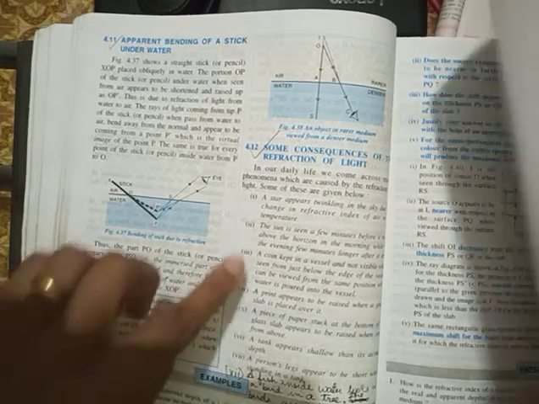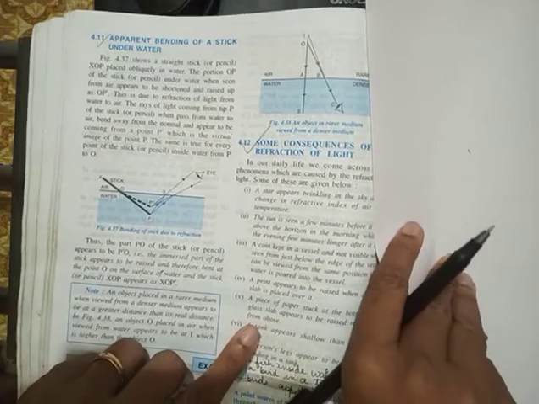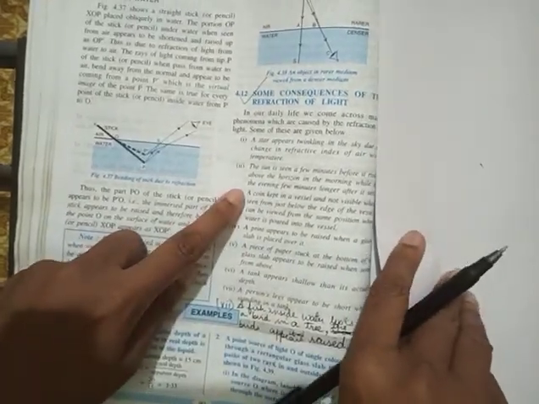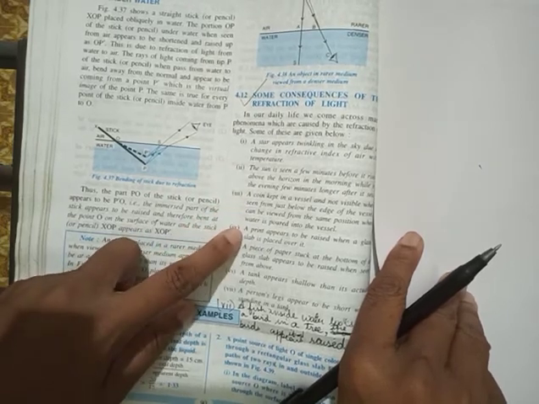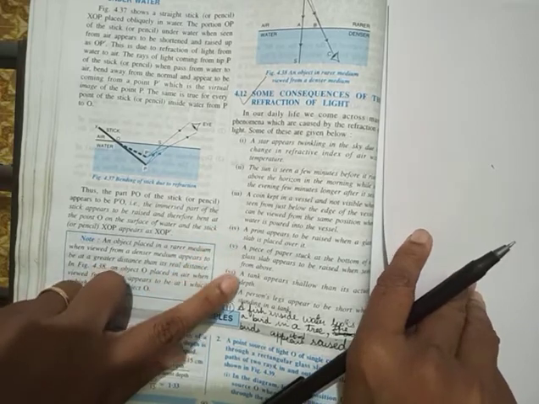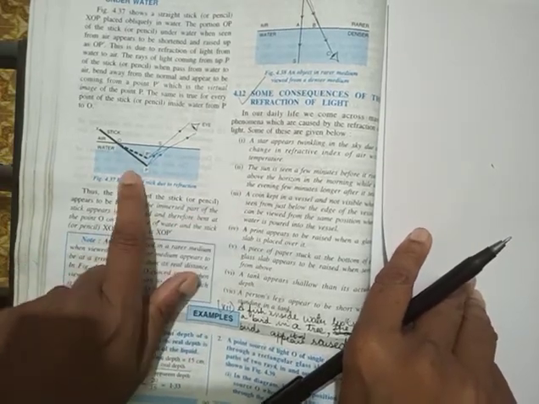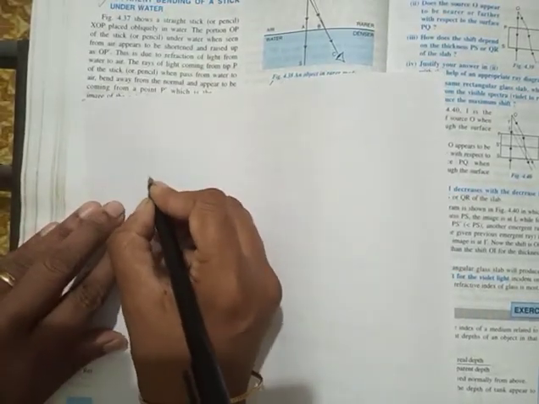Now they don't ask such general things. Now you see a lot of questions here. So it's like a coin kept in a vessel, not visible when seen. Coin we have done. A print appears to be raised when a glass slab is placed over it. Then there will be a stick that appears short and bent. So for all these questions, the basic diagram will be the same. You just have to make it.